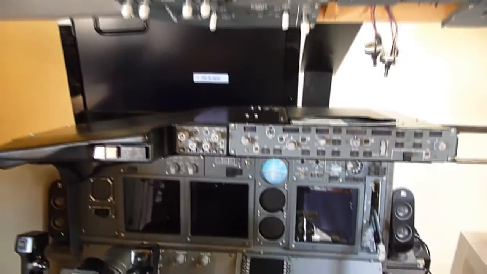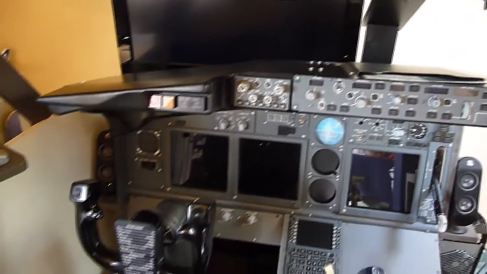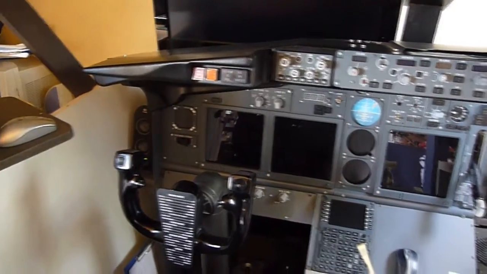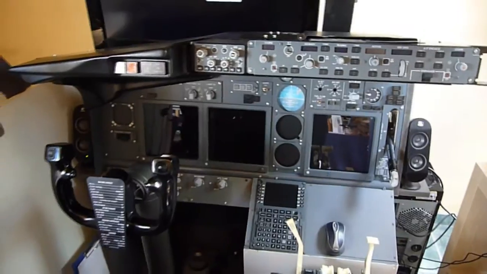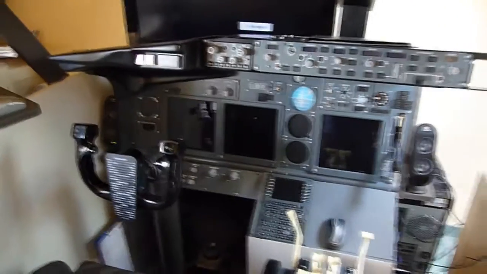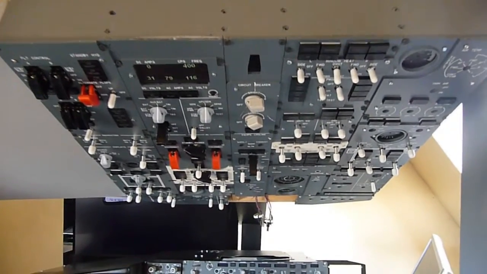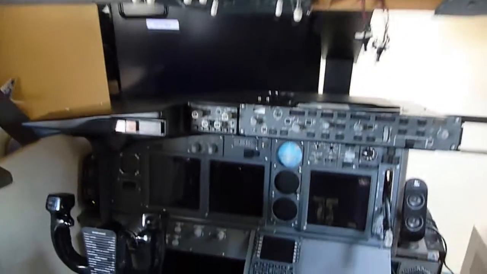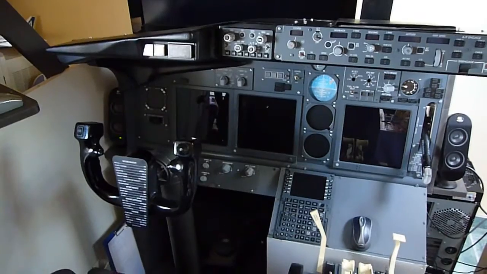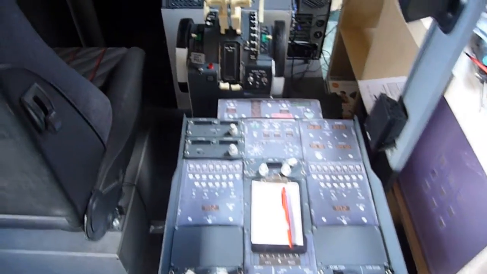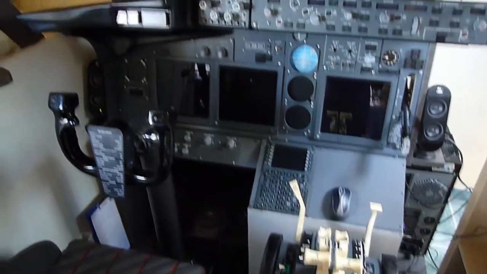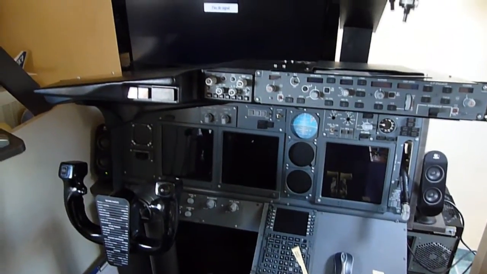What I will show you today is not the flying of the 737, not the systems, but a short behind the scenes look at the cockpit. As you can see, everything is cold and dark. Actually, there is no single computer running, so it's like if I wanted to start a flight in the morning and nothing is running.